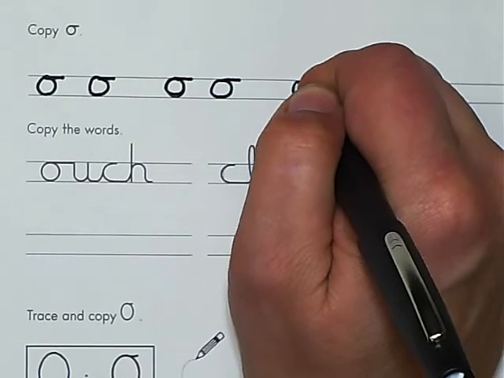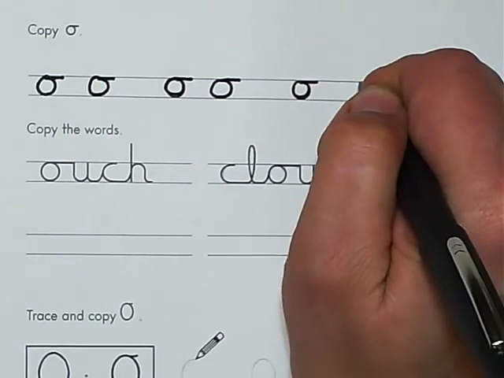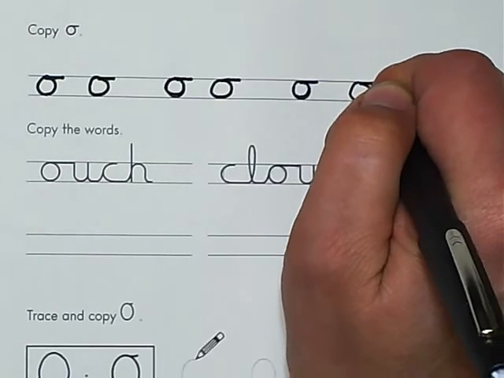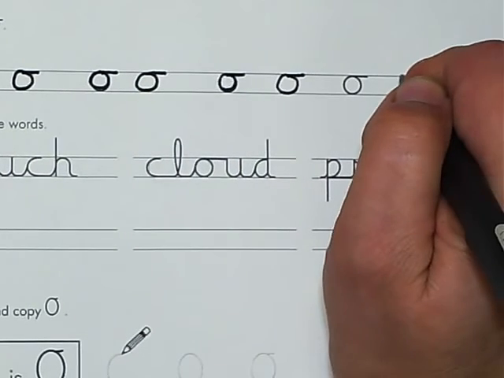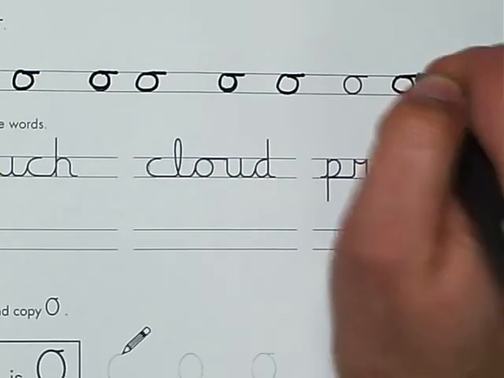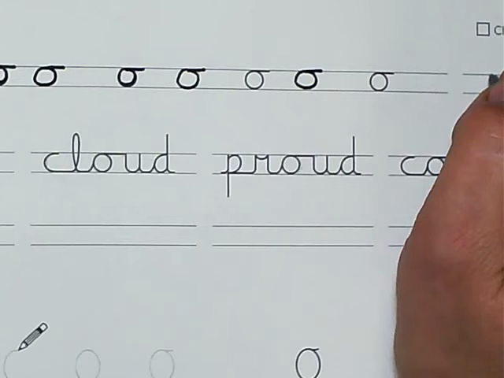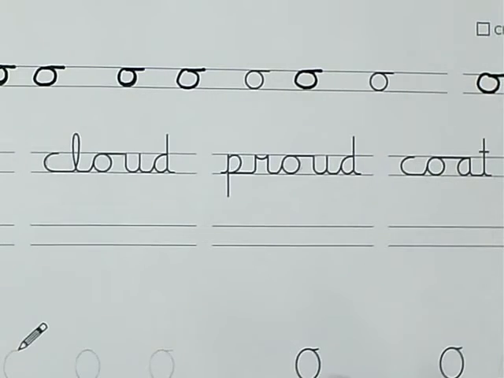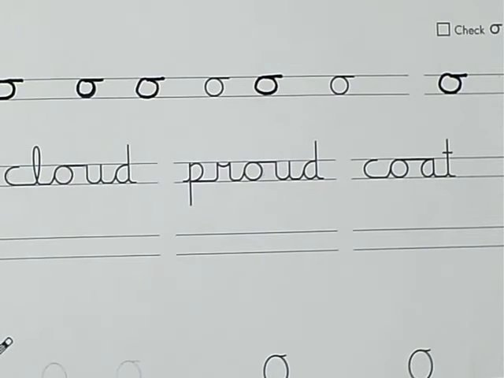Magic C, keep going around and toe out. Let's practice a few more, until you're feeling really confident with that O.